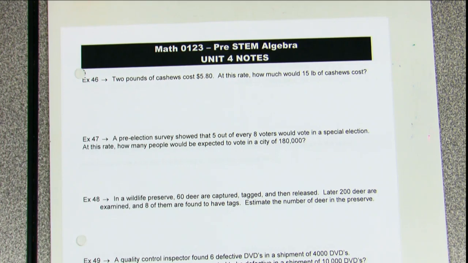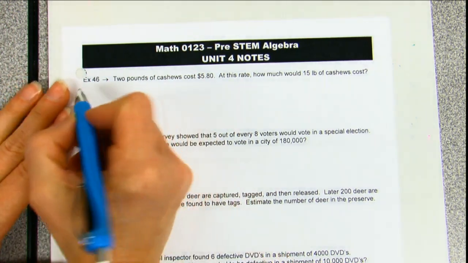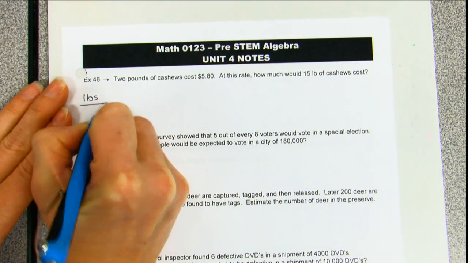This is part 2 that goes with your assignment 16, just to show you how to set up some word problems in application as a proportion. So it's really important to identify what you're talking about. Like an example in 46, it's talking about 2 pounds of cashews cost $5.80. At this rate, how much would 15 pounds of cashews cost? So I'm talking about pounds and money.